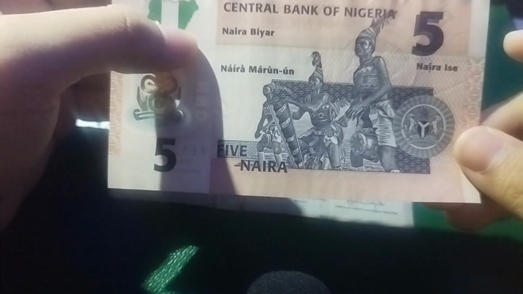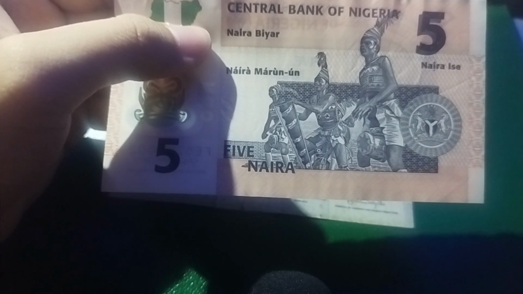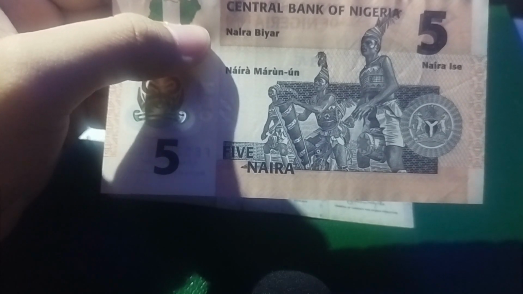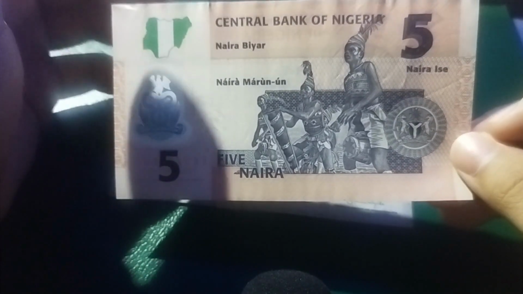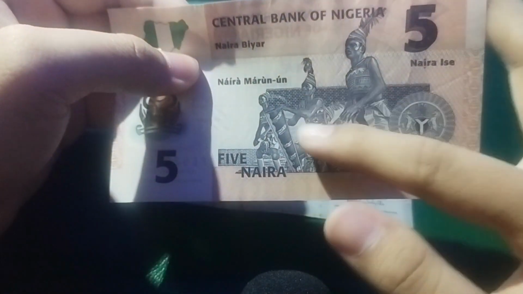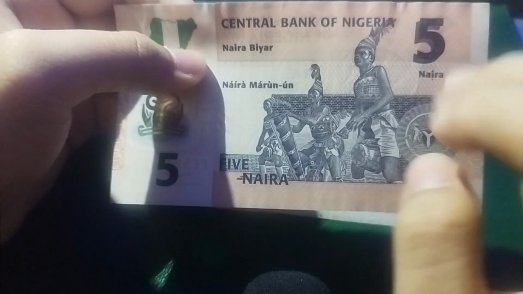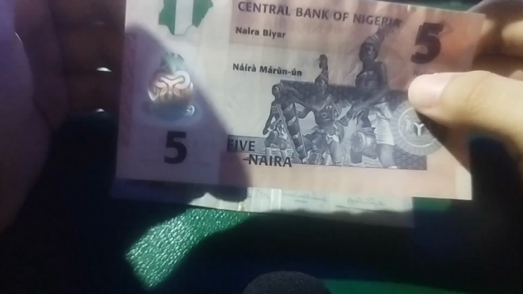The back. Let me try to pronounce this right. Okay, it's the Nkpokiti dancers. I'm so sorry. From the southeastern part of Nigeria. You can see they got the drums as well. It says 5 Naira in 3 different languages within Nigeria. Yes, they don't just speak English or Pidgin. They got other languages as well.